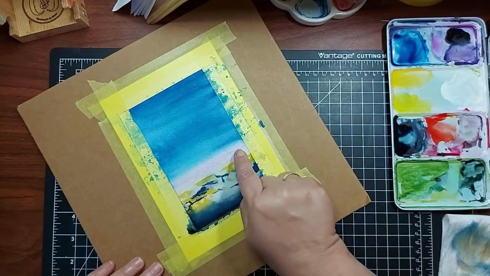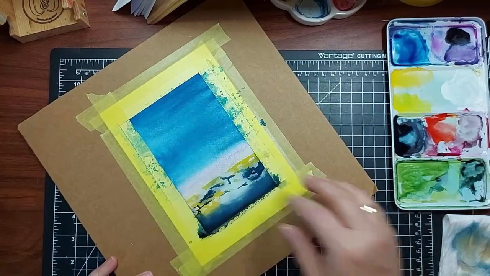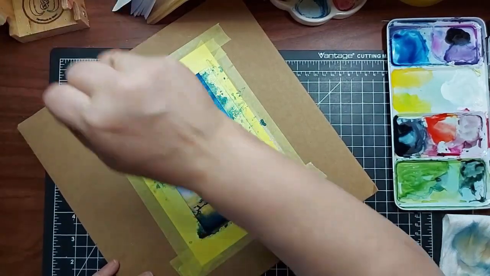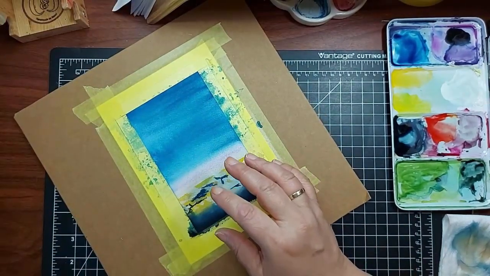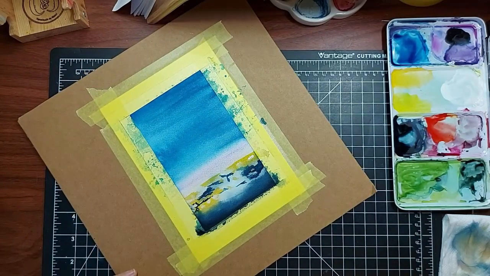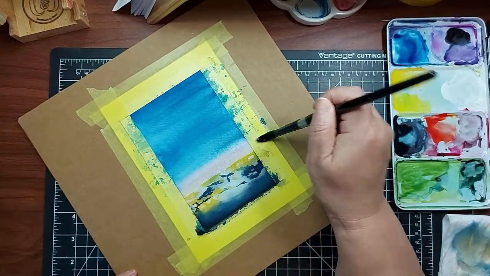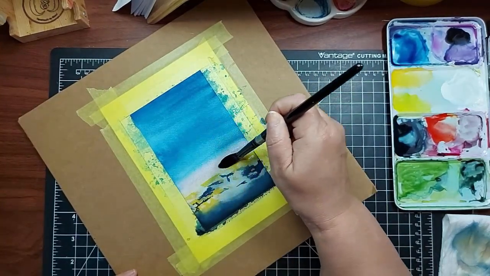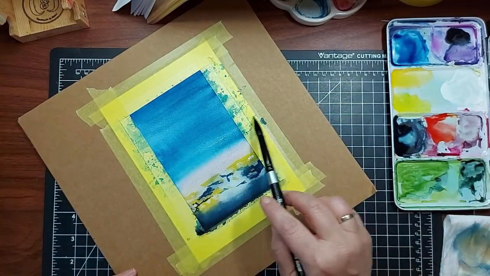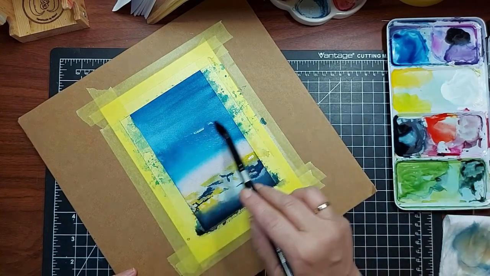So, all right, I'm going to wet this down. I'm going to more focus on here, and then I'll work on the top. And I think I actually want a bit of a bigger brush. I'm going to just barely touch what's already wet, and then wet everything else.